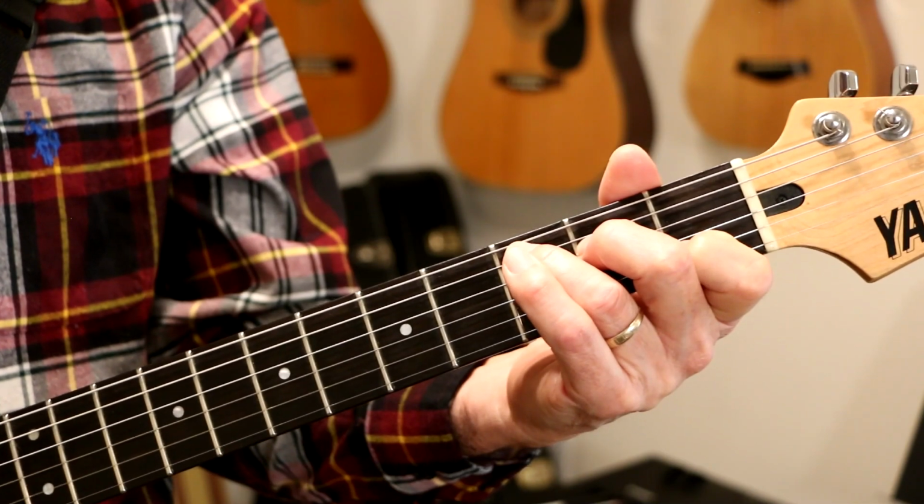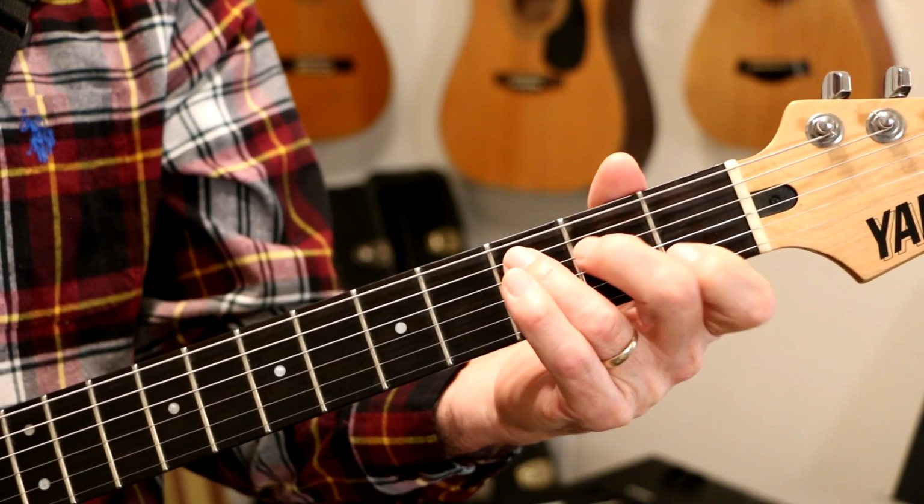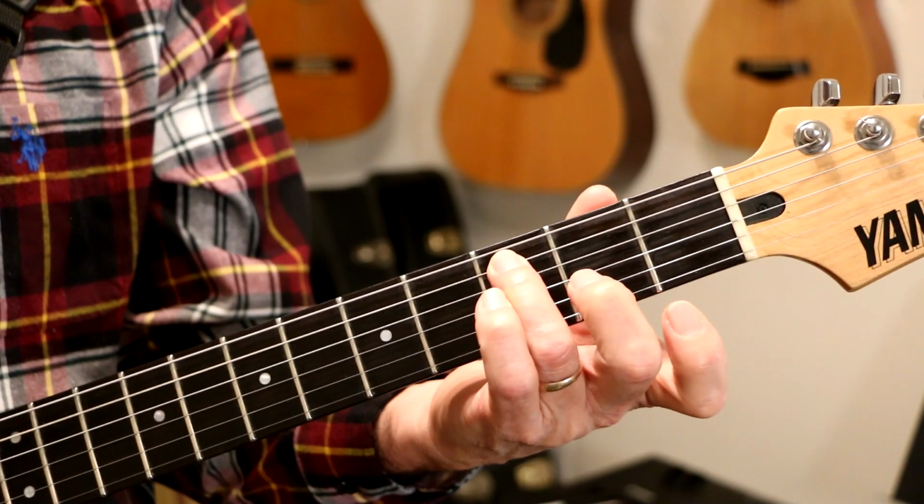Hello friends, that was the C major scale. We are going to explore that C major scale all the way down to the low E string, all the way up to the high E string in that first position. There's our C chord. So we have that C note right here.